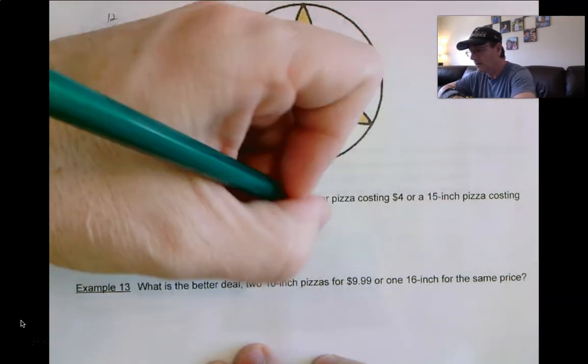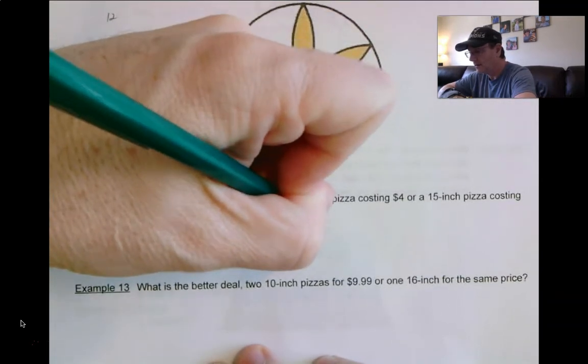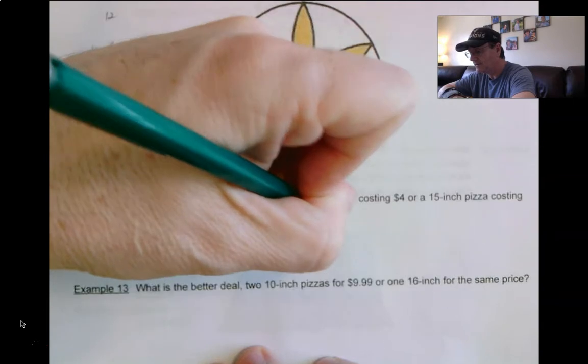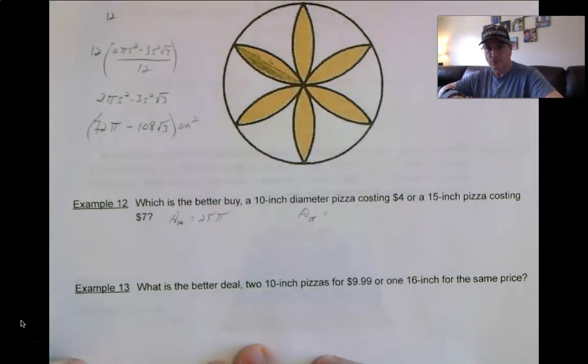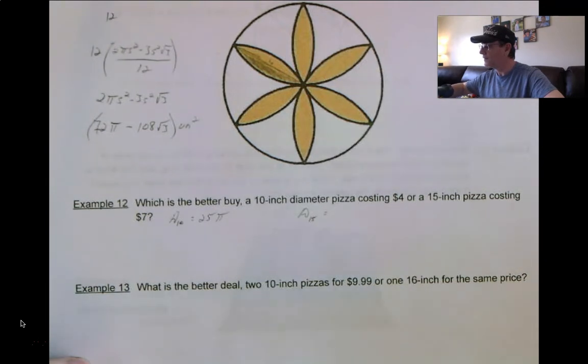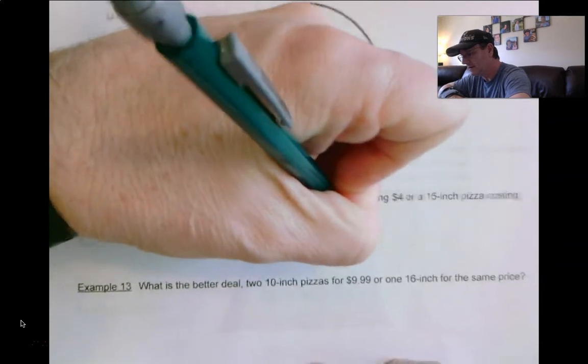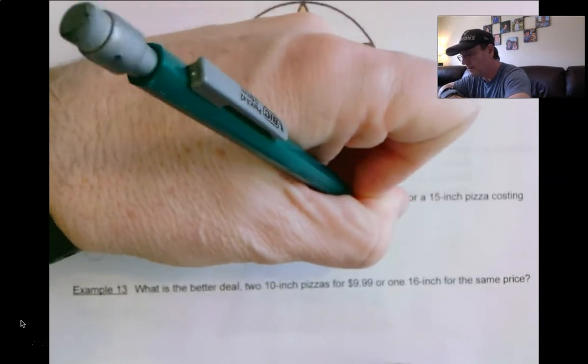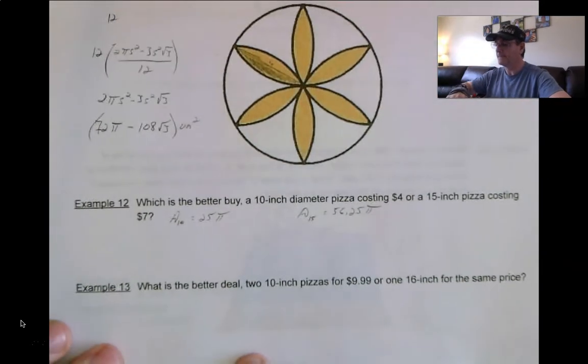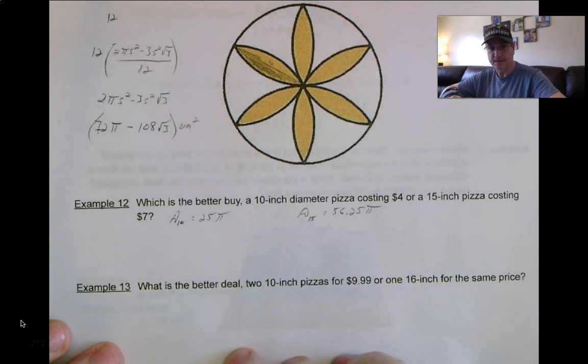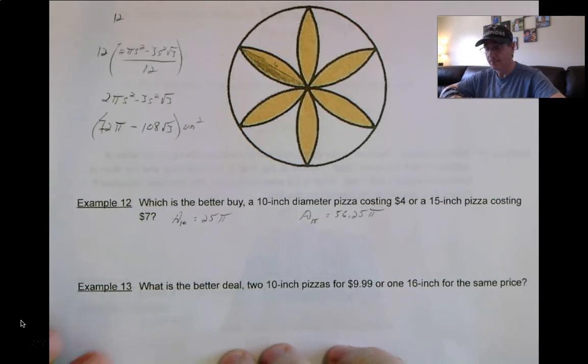Okay. Area of the 15-inch pizza gives us a radius of 7.5, and 7.5 squared is 56.25 pi, and that costs $7. So which is the better buy?